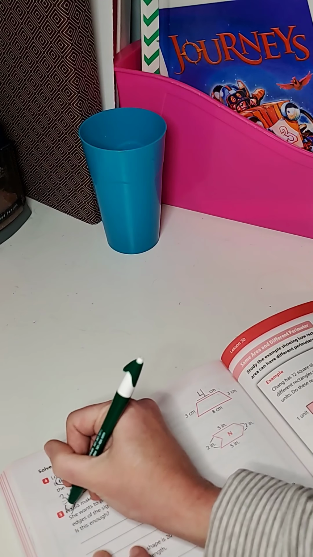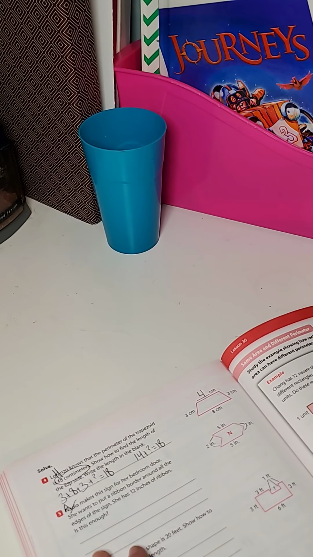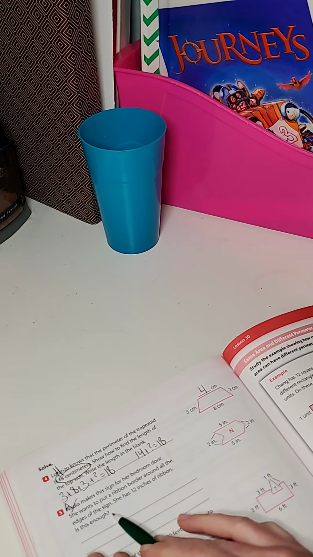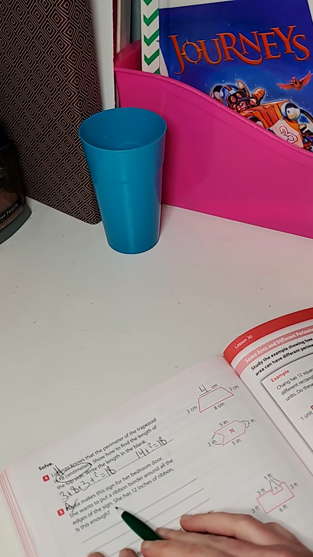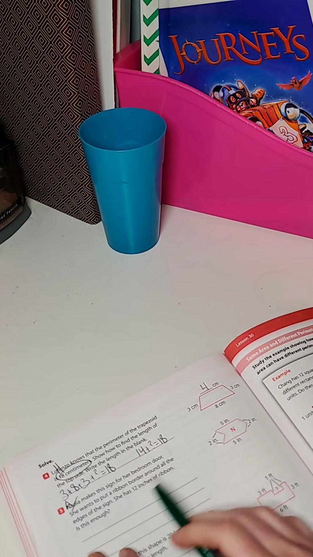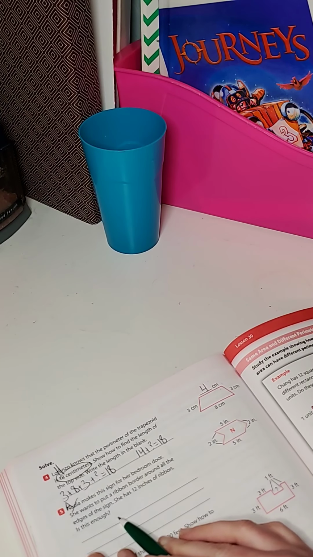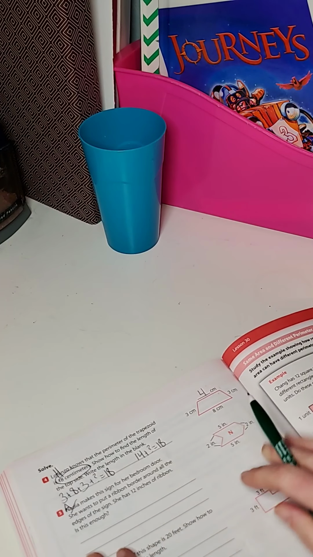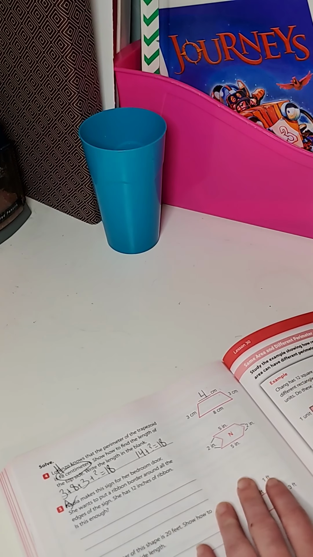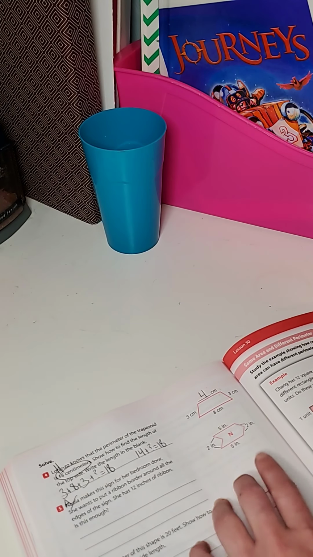Angie makes a sign for her bedroom door. She wants to put a ribbon border all around all the edges of the sign. Oh, nice. She has 12 inches of ribbon. Is that enough? Oh, I think we did a project like that not too long ago. Was it for Valentine's Day, perhaps, where we had to find the ribbon? Yes, it was.